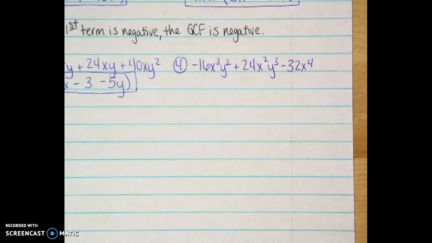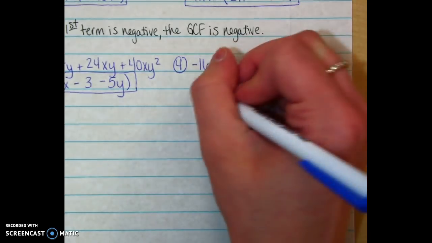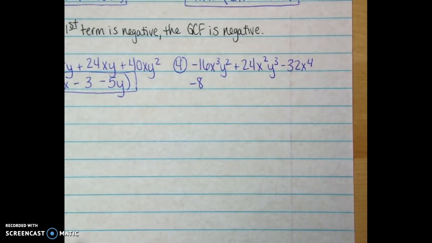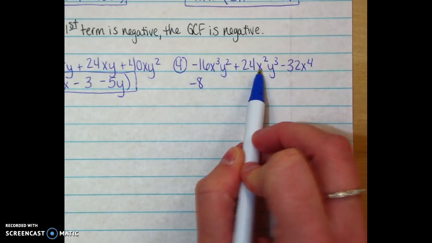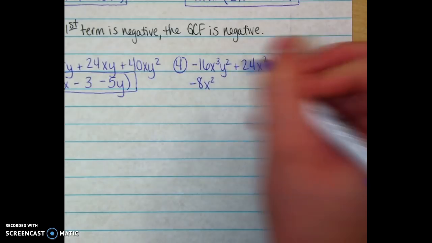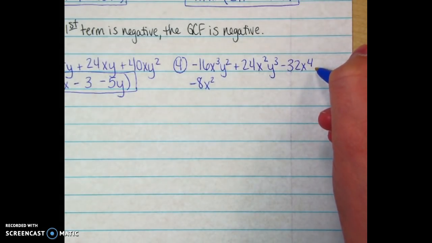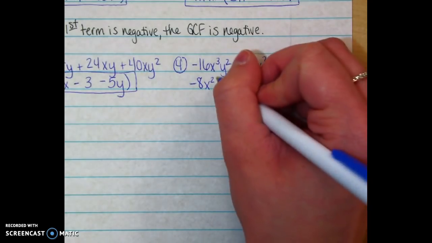It does not do you any good to just copy it down while I do it. Okay, GCF here is negative 8 again, and they all have x's. The smallest one is x squared. This one does not have a y, so I can't bring it out as part of the GCF. So negative 8x squared is my GCF.